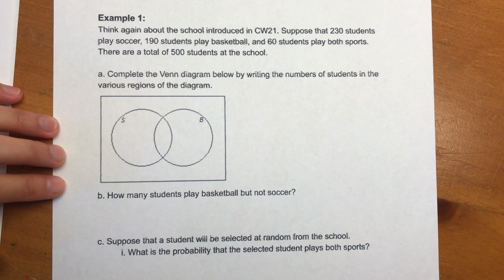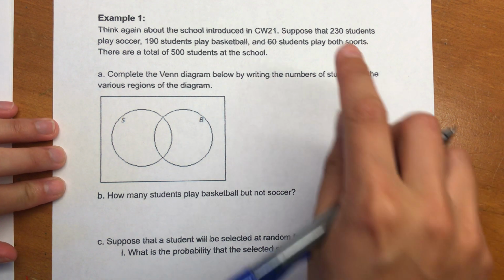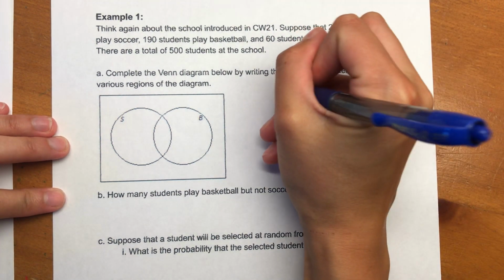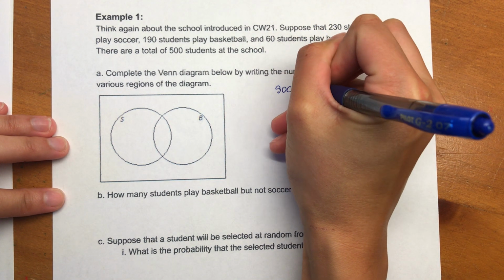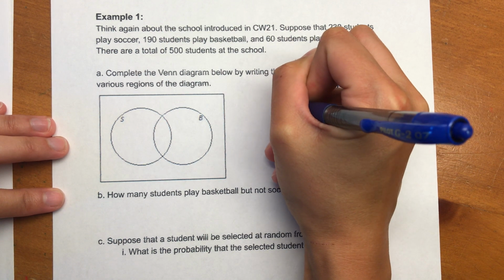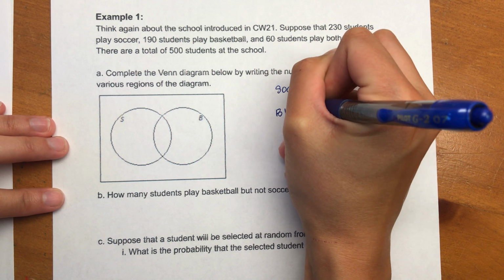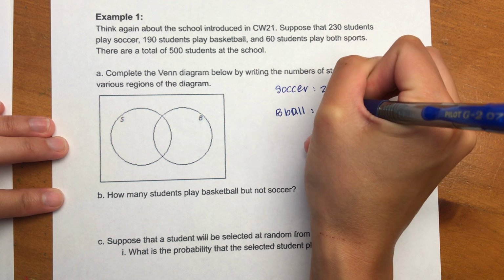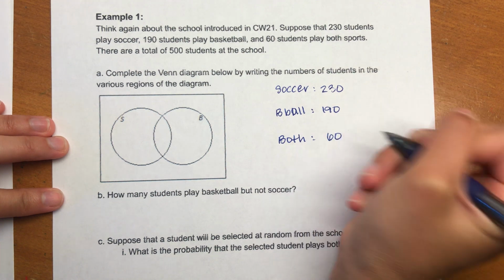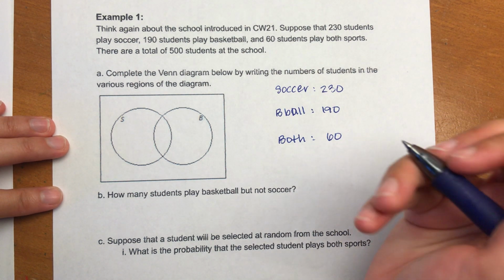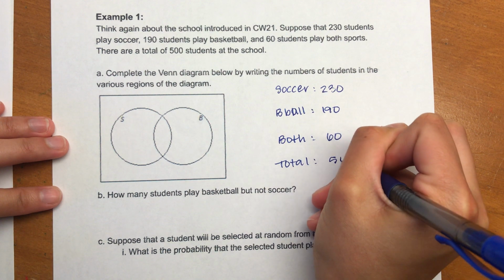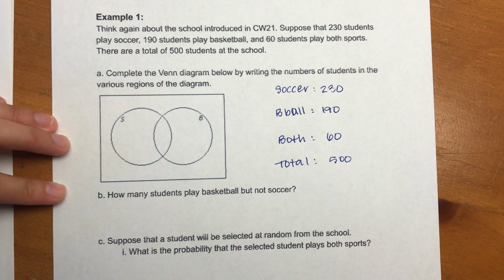Okay, so first thing I want to do is write out what numbers I've been given. So it says 230 students play soccer, and 190 students play b-ball, and 60 students play both, and then there's a total of 500 students at the school.